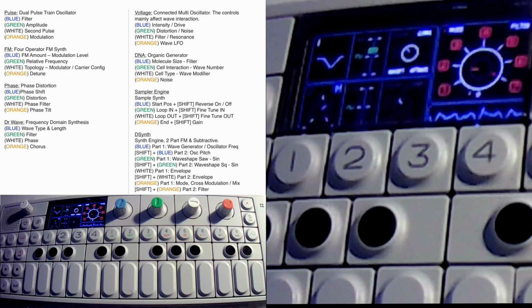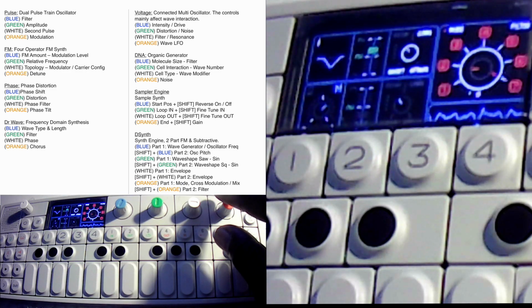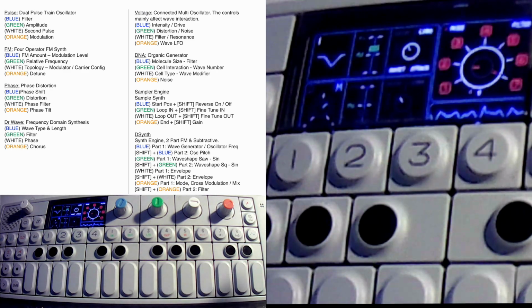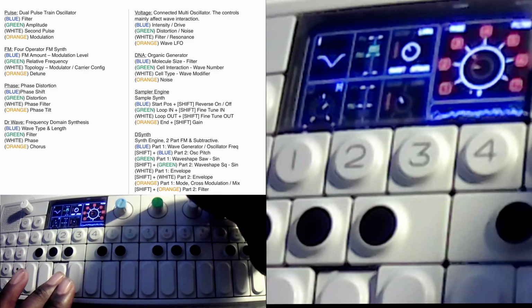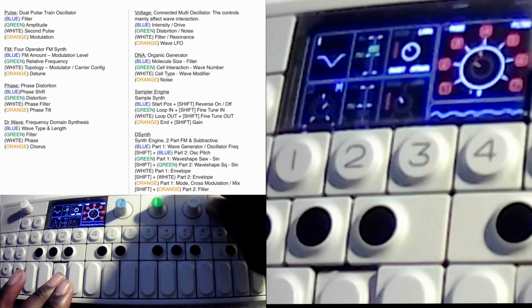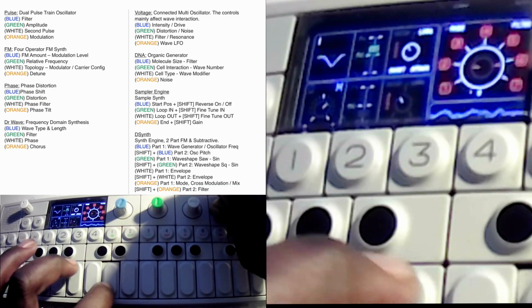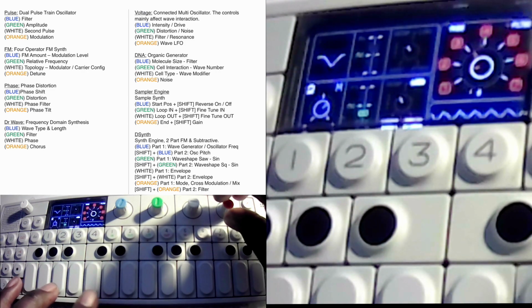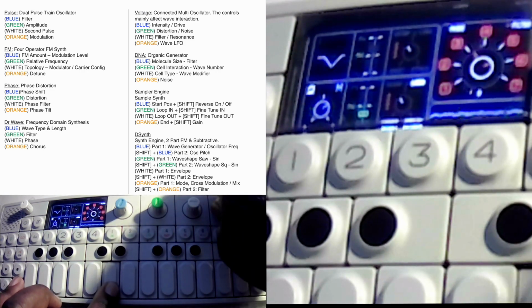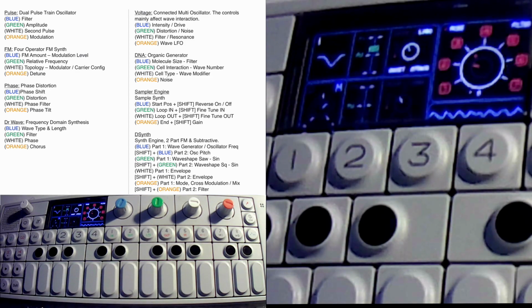And then, last but not least, orange controls the ring modulation, cross modulation, mix, etc. And then shift and orange controls the filter. So a very, very complex synth engine this has, in such a small space.